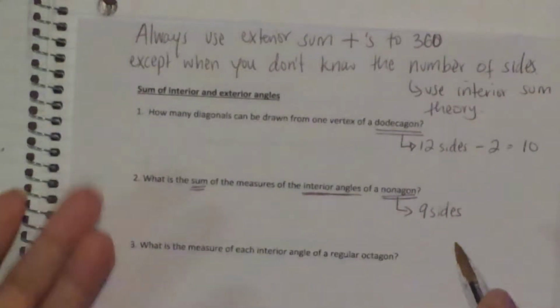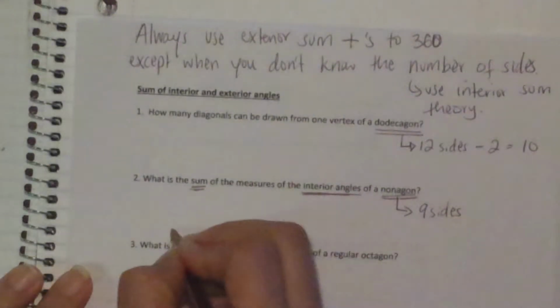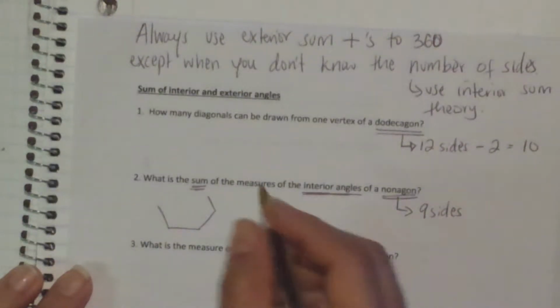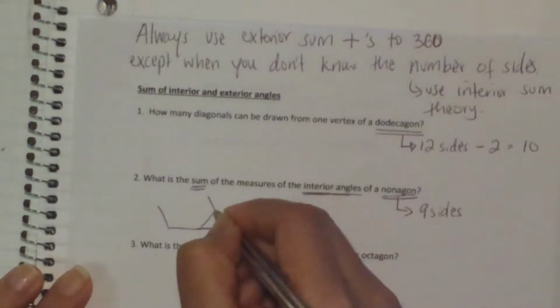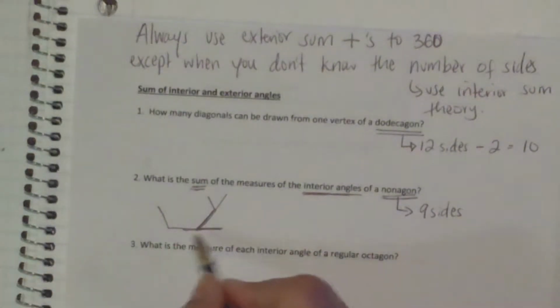Do we know the number of sides? Yes, it's 9 sides. So we're going to start from the exterior. I'm always going to draw a little shape like this, just to give you a rough idea. We're going to extend the line here. You don't have to extend all the lines, I just need one, to give you a visual.